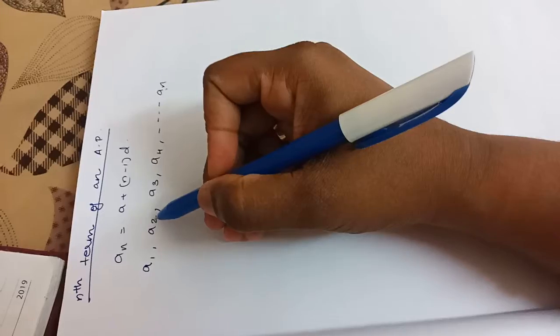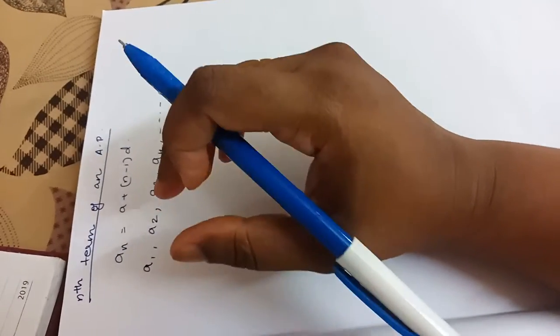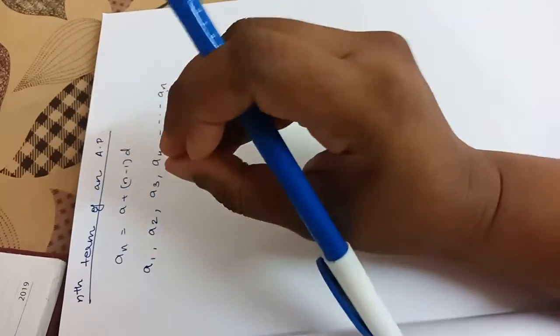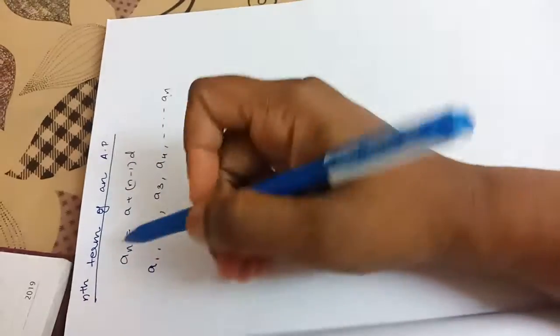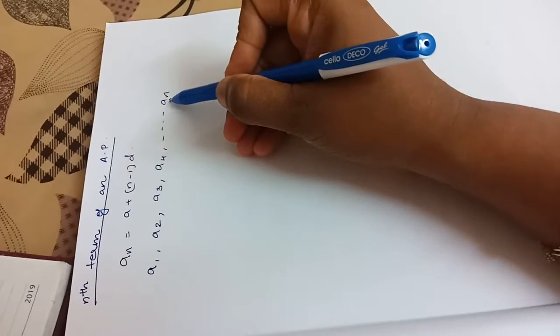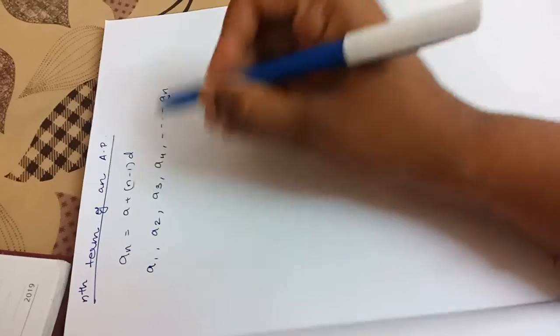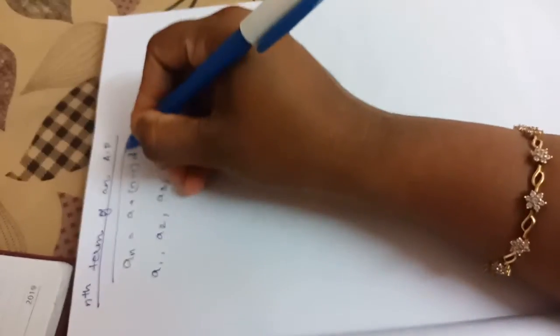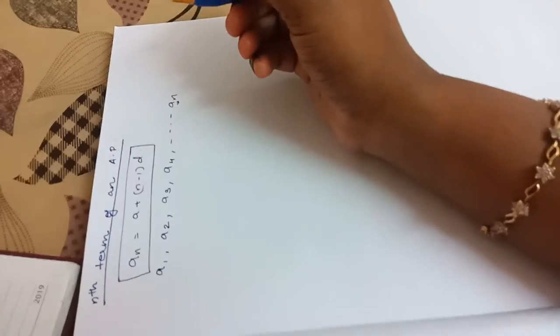In some cases, maybe the first term and second term, some terms are given in the question, and maybe you will get the common difference and total number of terms in the question. But if you don't know the exact last term, you can use this equation. An is the last term. If you want to find out the last term of an AP, you can use this equation: An is equal to a plus (n minus 1) into d.